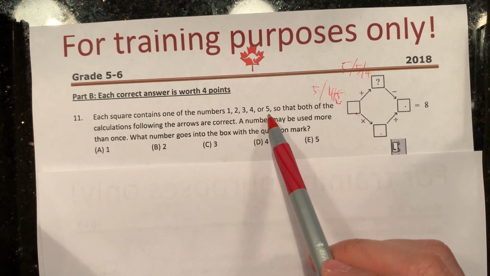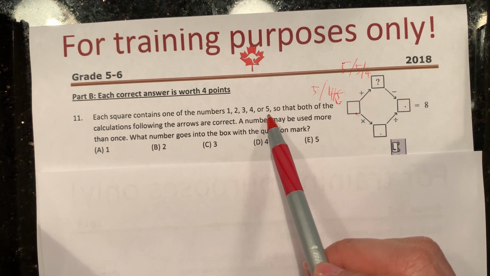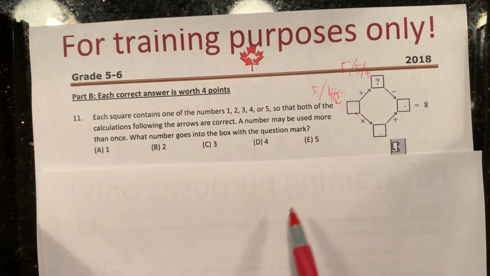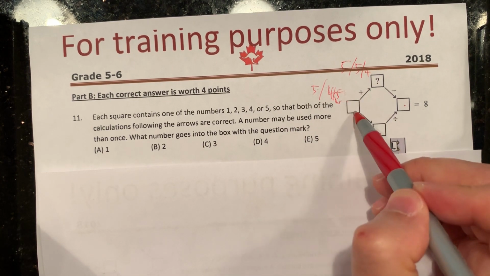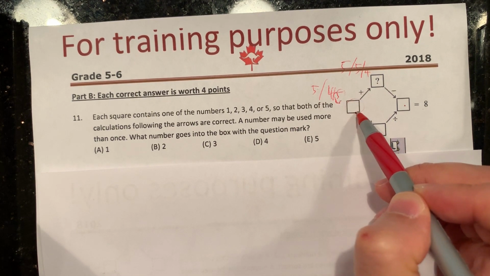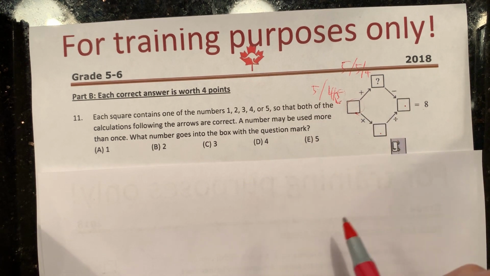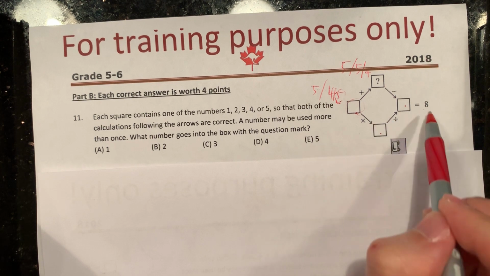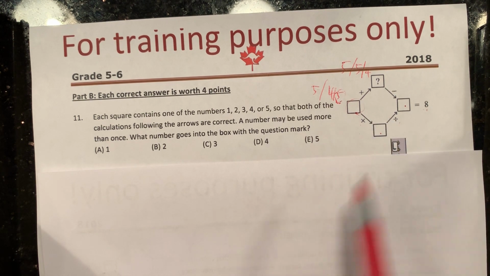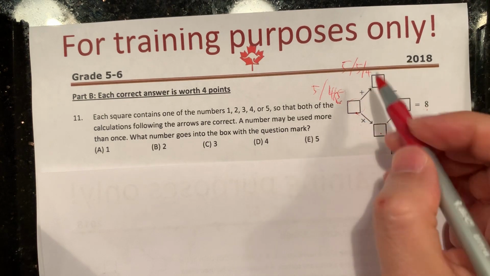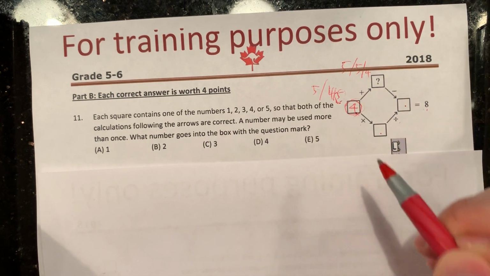But you don't have the number greater than 5. So to get the number 5 by multiplication and division, you cannot possibly have 5 here because this doesn't have a factor of 2. So the only chance that you can get 8 by multiplication and division is when you have the number 4 in this box, right?